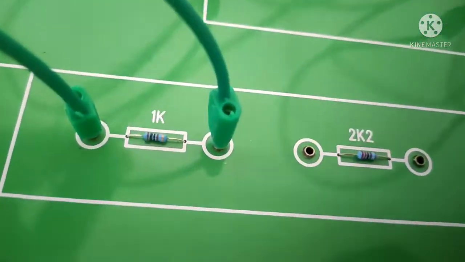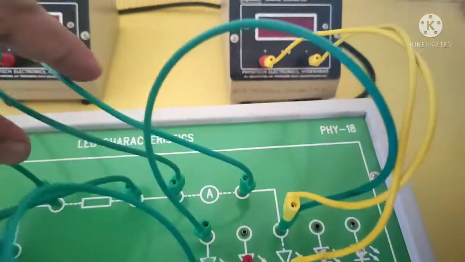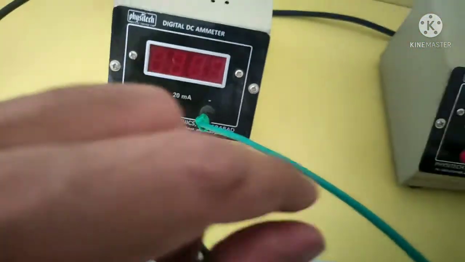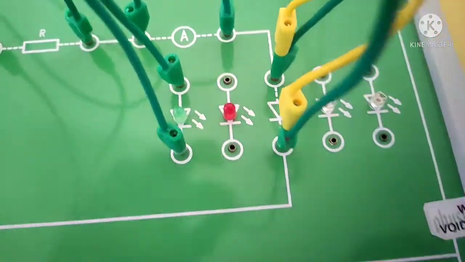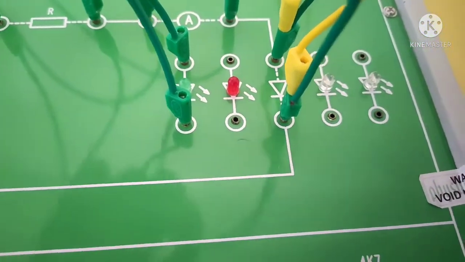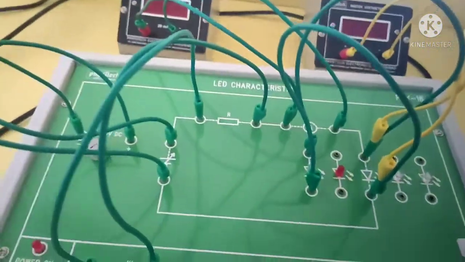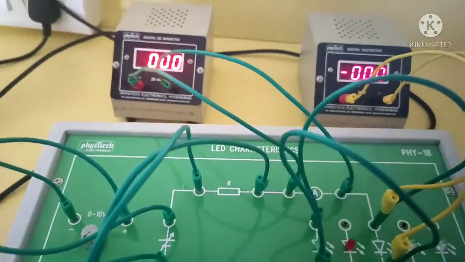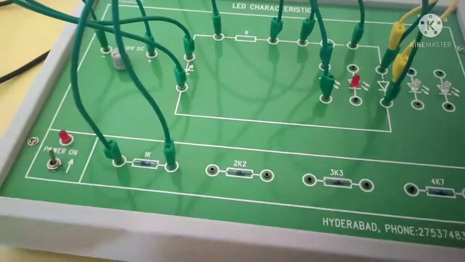See, resistor, input variable DC voltage, ammeter, and green LED. Green LED is the input, and across the LED we have connected the voltmeter. Now the connections part is over. Just switch on the ammeter, voltmeter and the main circuit board.